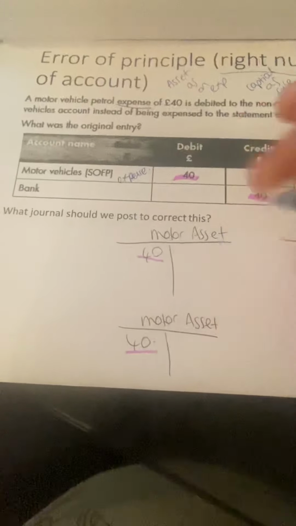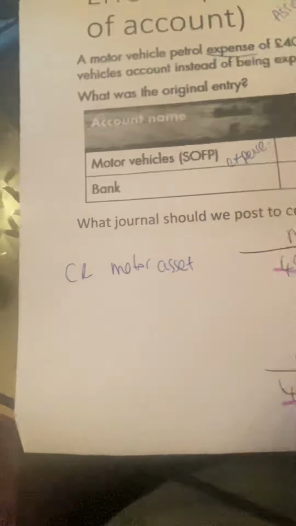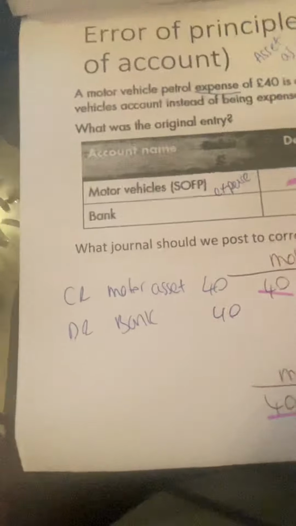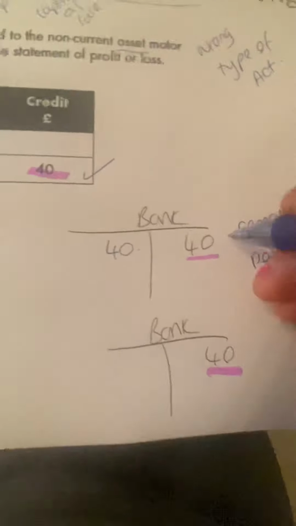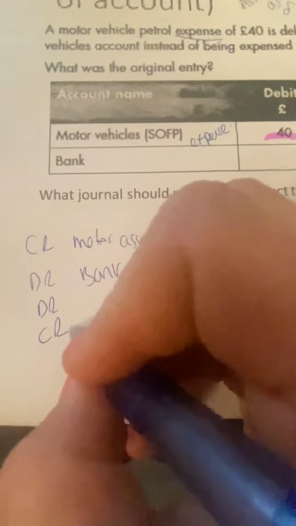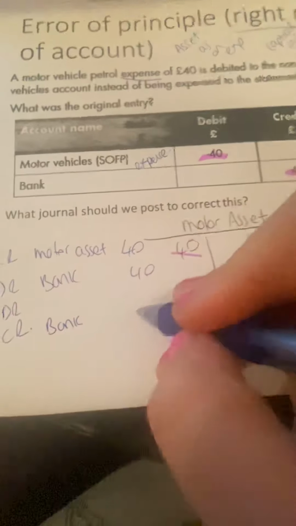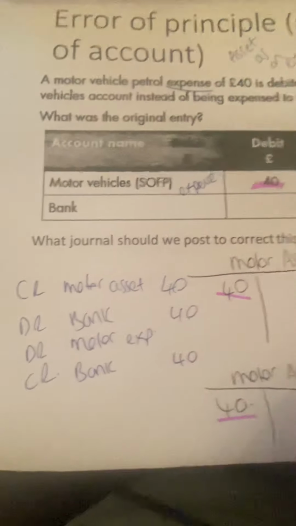Okay, so to remove the transaction, we would credit motor assets £40, debit the bank, £40. And then we would, so we've done the removing, then we would post the correct transaction. So we would credit the bank because we have spent £40 out of the bank. And we would debit motor expense.